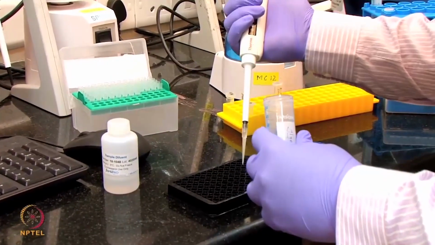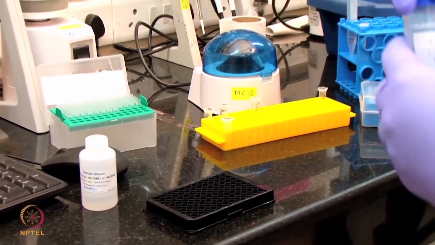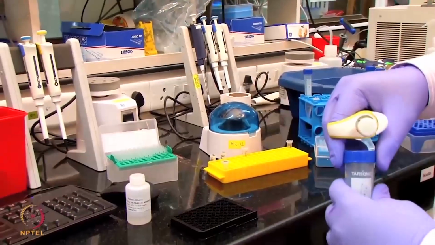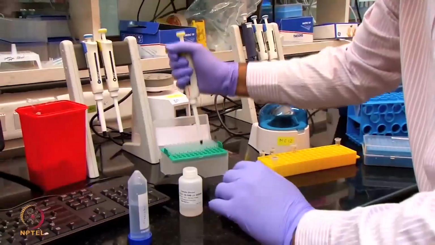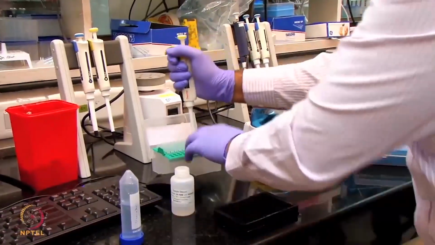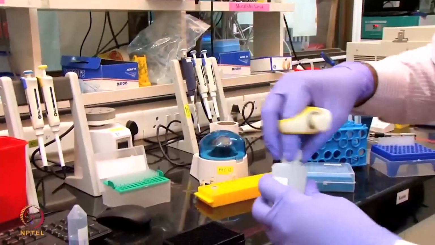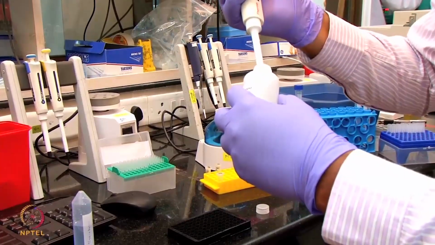The bound apolipoprotein will be washed when the sensor dips into this acidic buffer. We also have to place one more, which we call a neutral buffer, that is this PBST buffer. I'm going to place this one at A12 and B12.